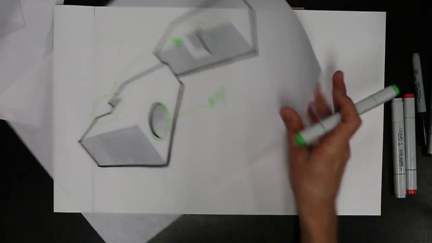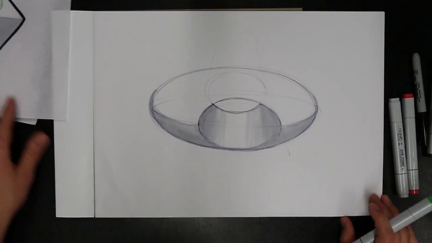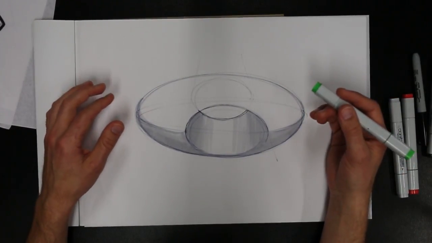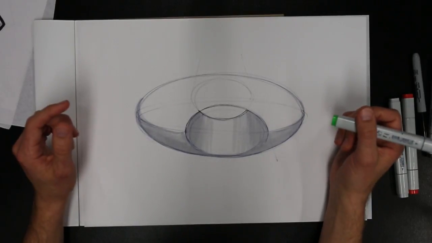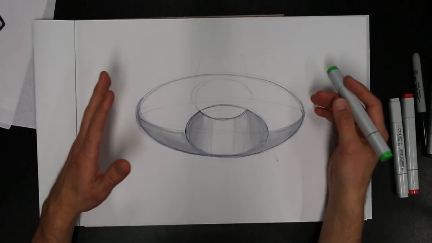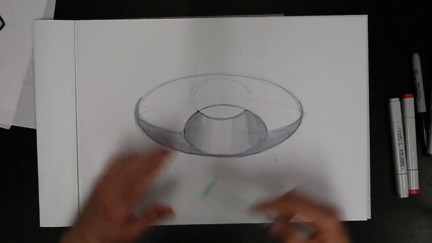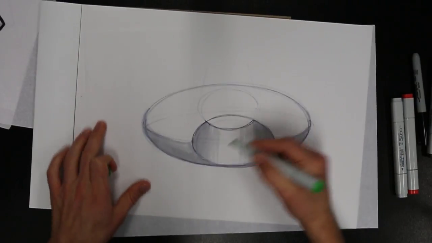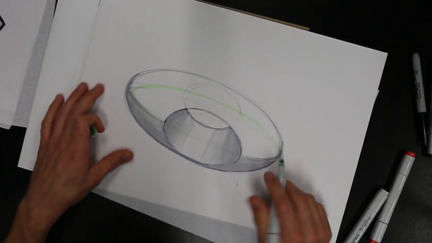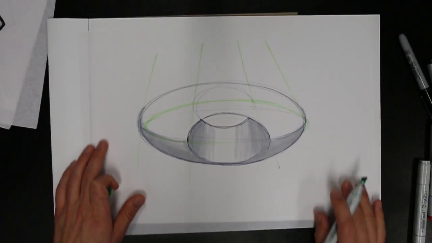And finally, most often we draw in 2-point perspective, but don't be afraid of applying 1-point perspective. If you notice, this is drawn in 1-point perspective, so this center line and all of these converge towards a single vanishing point.